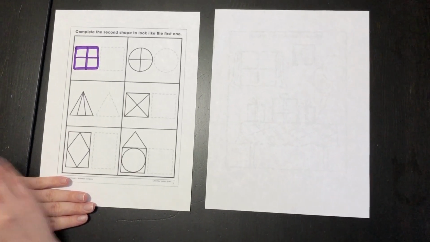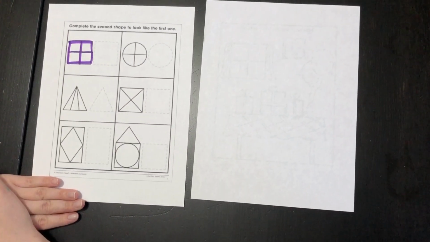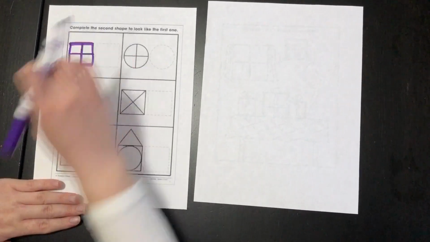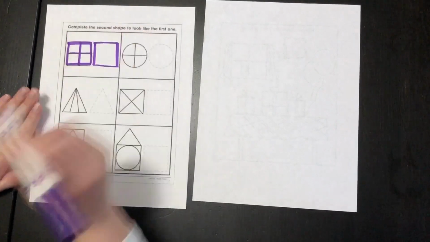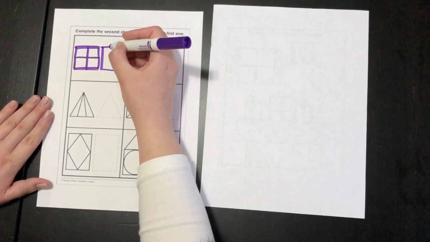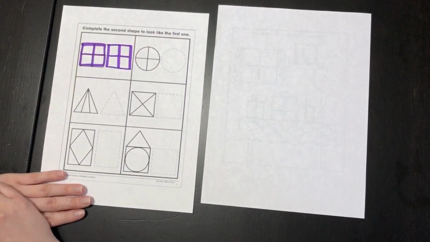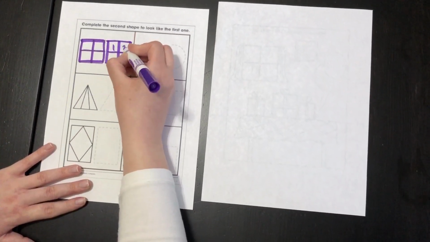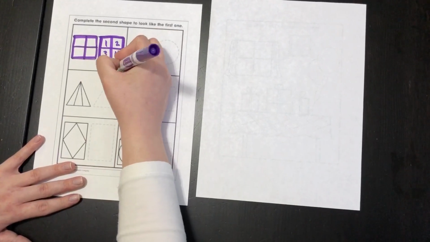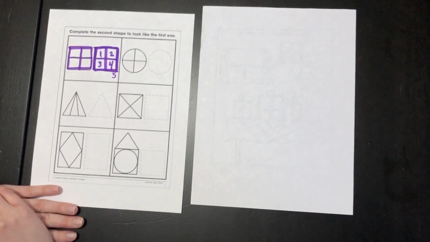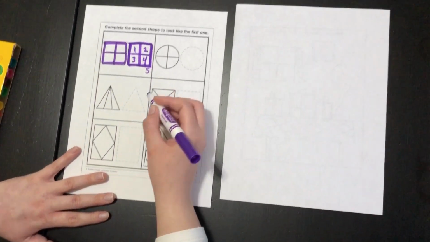If you want to practice this with me, get out a piece of paper and we can do it together. So now we're going to try and make that again to show that we can have shapes in shapes. So we're going to make our square again. Now we're going to add more squares inside a square. I have my line going down, and then I have a line going across. Look at that. I have 1, 2, 3, 4, 5 squares. Super cool, right?